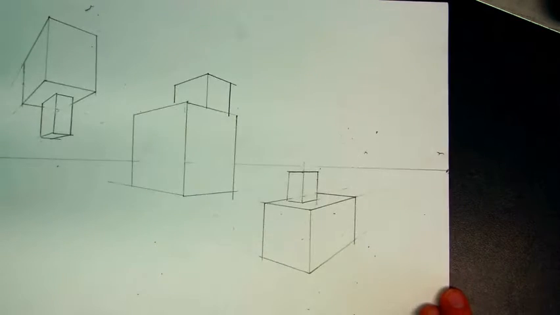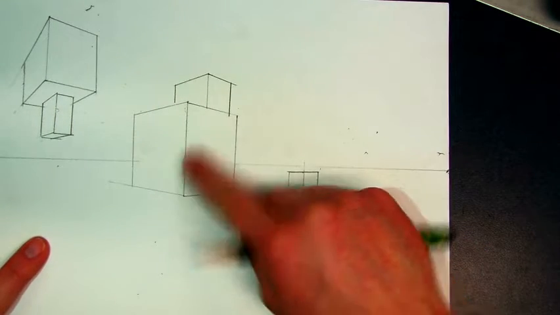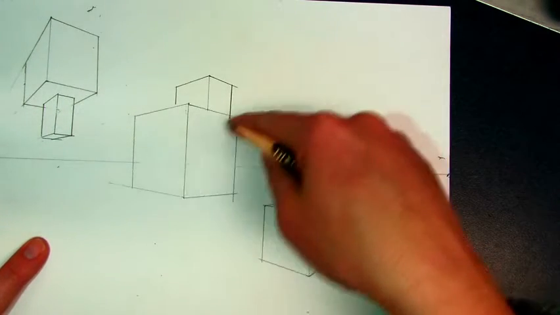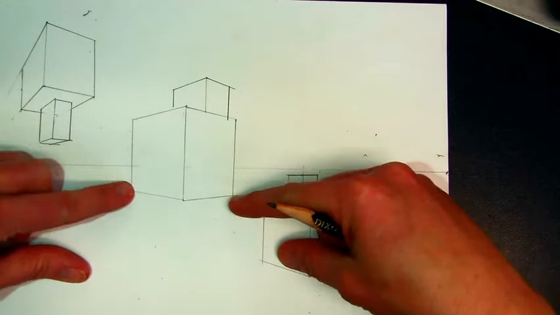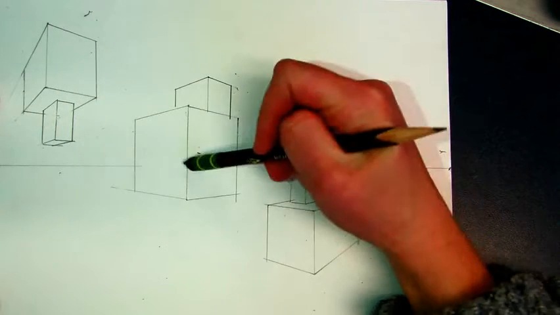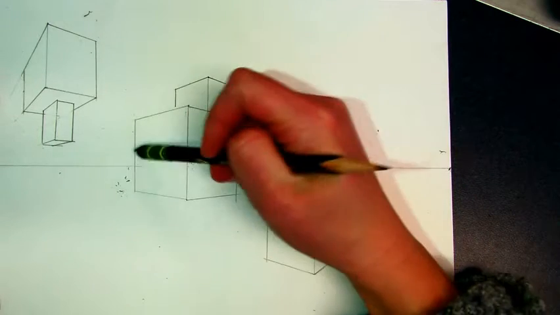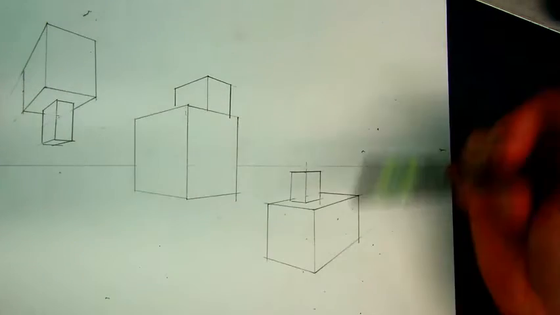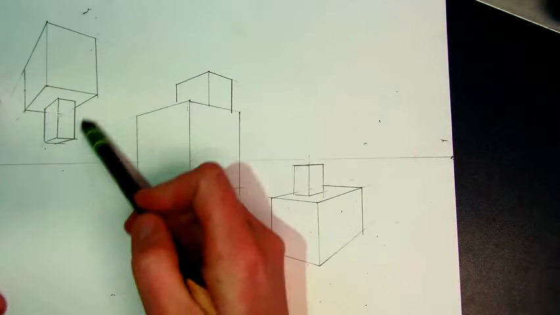So the rules are always the same. First step is create a corner. Second step, guidelines to vanishing points. Third step, add your sides. Fourth step, erase, and I probably could have done a better job erasing here, but that's okay. And then fifth step, if you need the top or the bottom of the box, you can add it using your opposite vanishing points.